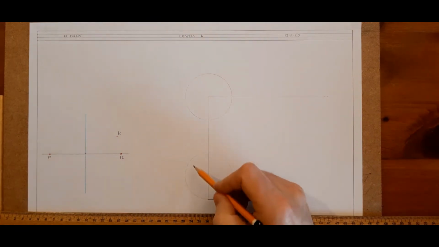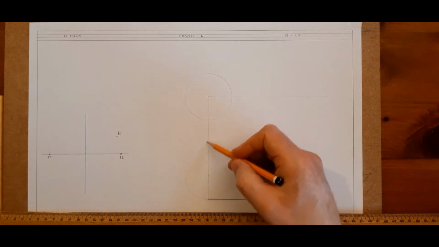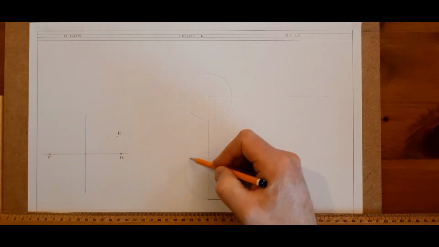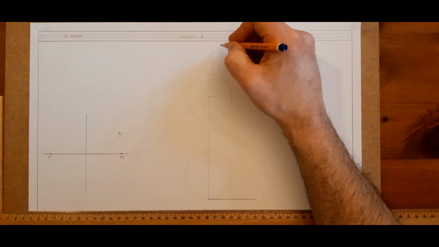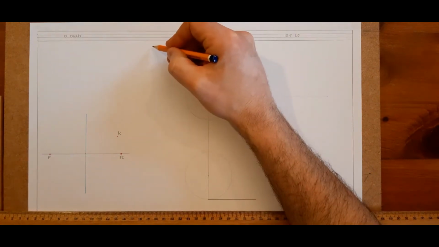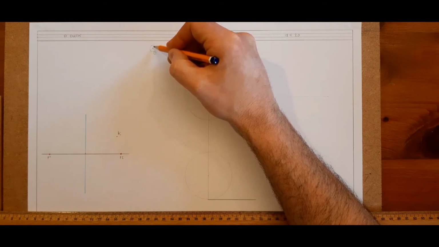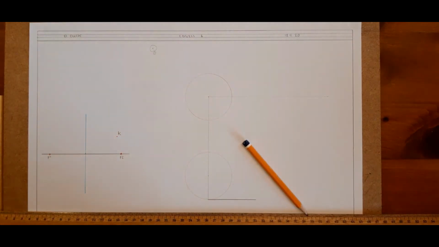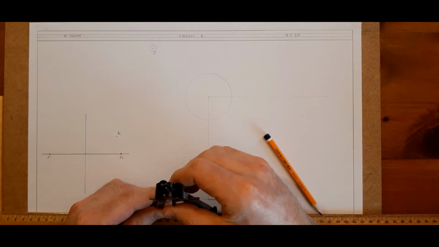Now I know there's another part of a circle coming in here, and it's radius 35. This one is radius 30. The one we have to find now is 35. I need to find the center of that. If I go back to my theory, if we have two circles in contact, whatever their size, the distance between the two centers is the radii added. So I'm going to add 30 and 35, and that'll give me 65, of course. So set your compass there to 65 millimeters.